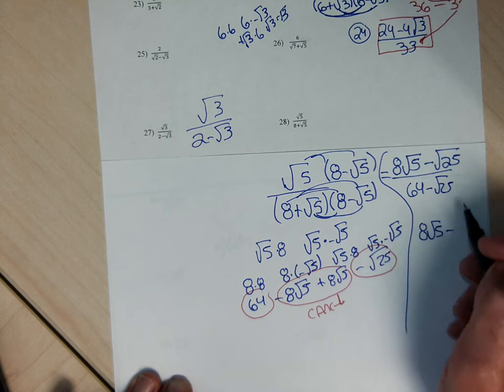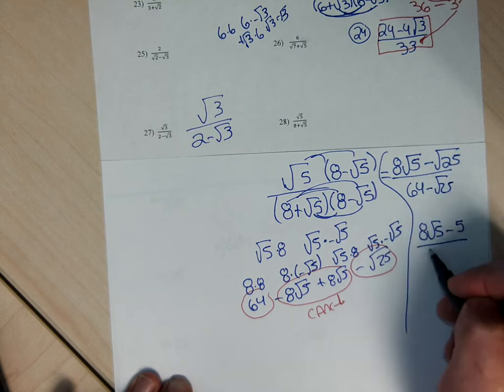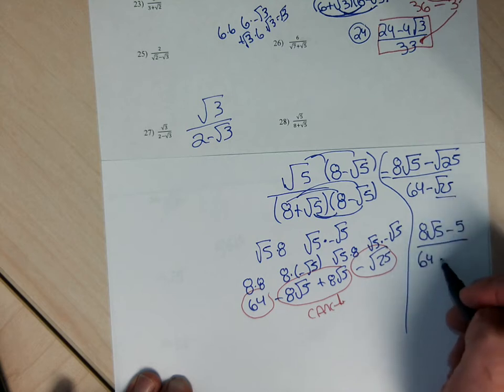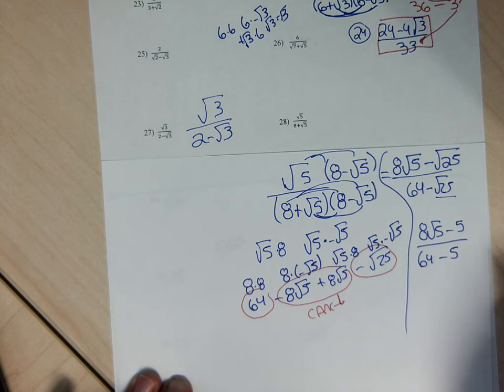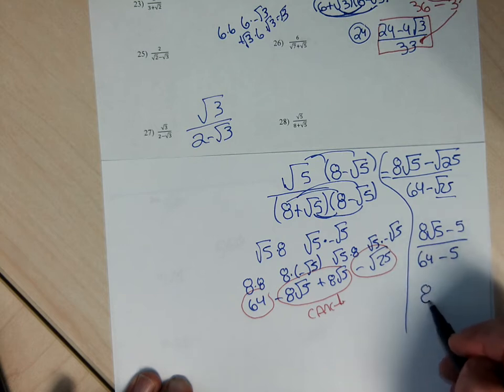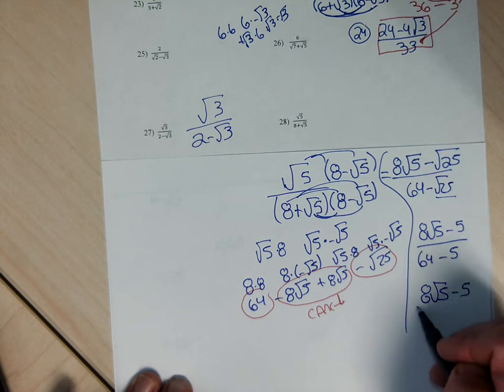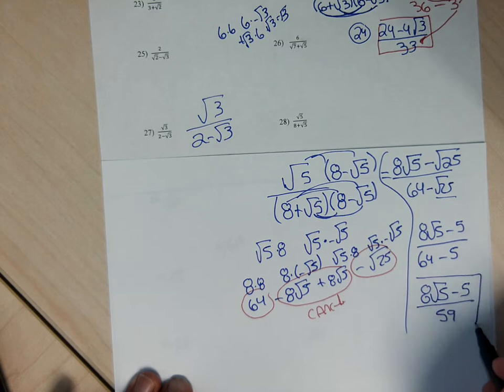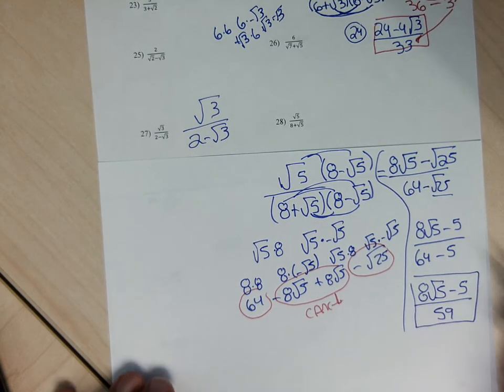That's going to stay. And this piece, square root of 25, is just 5. In the denominator, the 64 is going to stay, but the minus rad 25 is going to be minus 5. And I'm going to write this as 8 square root of 5 minus 5, and simplify in the denominator to get a 59.